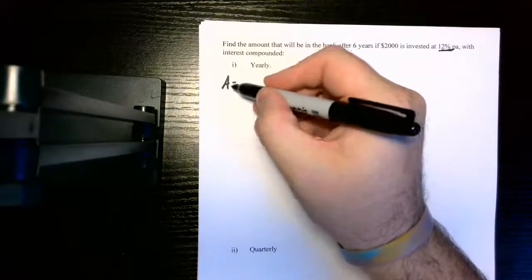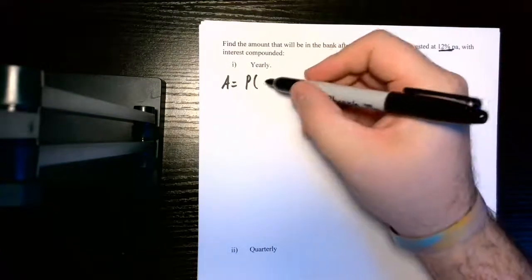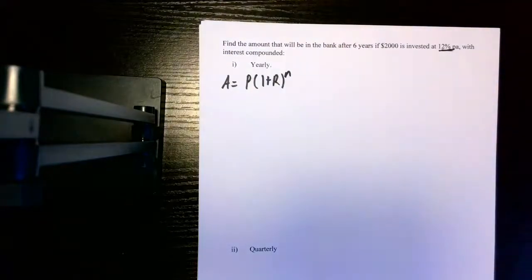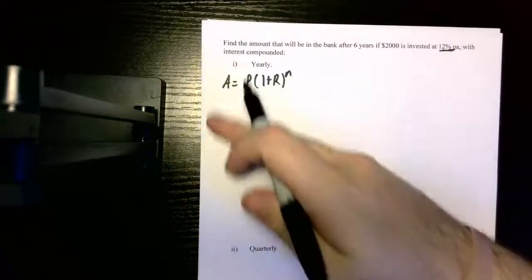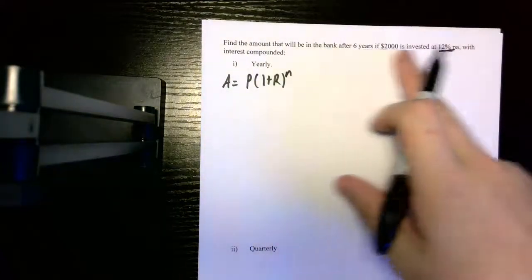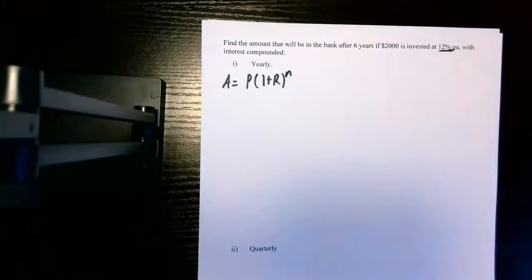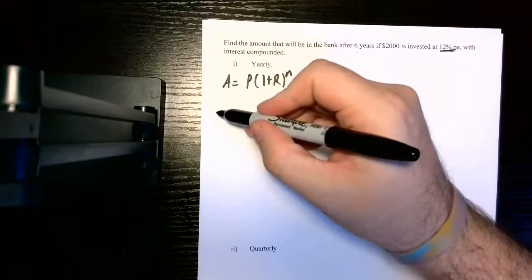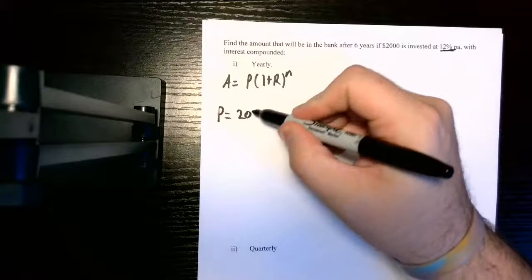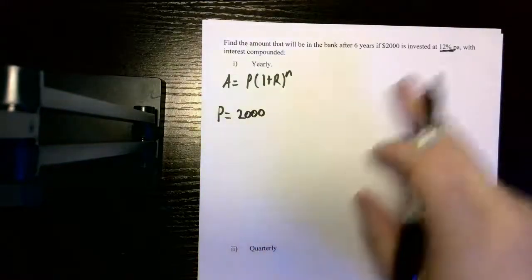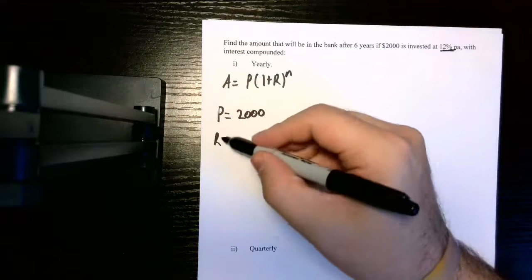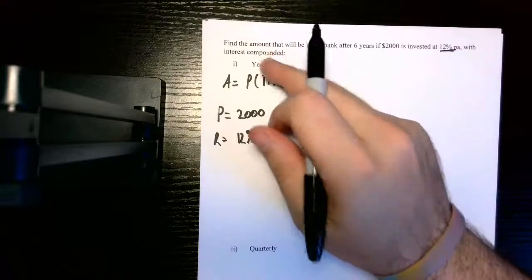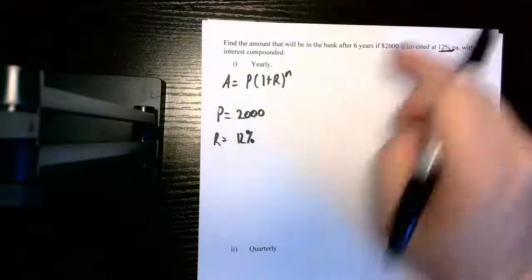The first thing I always do is write out my formula: A equals P outside of 1 plus R to the power of N. That's our formula that we established last video. And I like to write down, on my left-hand side, all of the values that I have from this particular question. So I know that my principal amount is $2,000. I know that I have 12% per annum, so my interest rate is equal to 12% per year. We don't need to do anything with this because it is already compounded yearly. They're in the same unit, so it's important to pay attention to that.